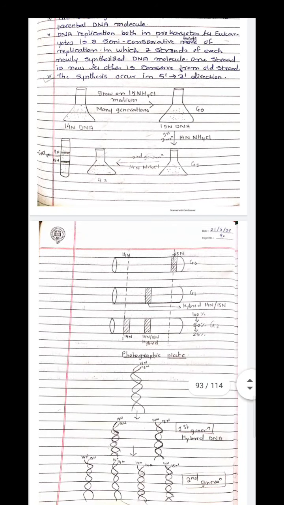Then in the G2 generation, they found two types of DNA: one hybrid DNA, that is 14N and 15N hybrid DNA, and one lighter DNA. So from this experiment, they concluded that DNA replication is of the semi-conservative type.